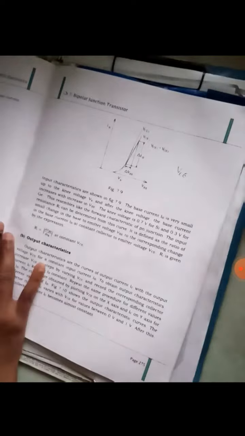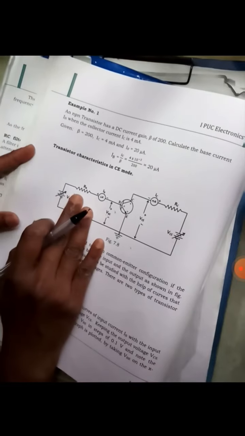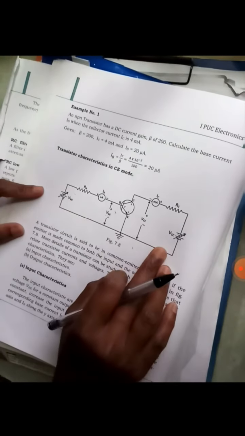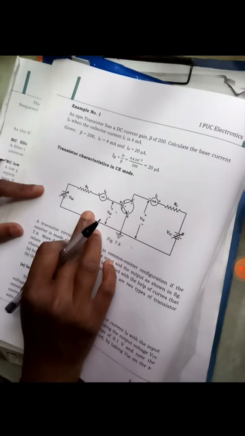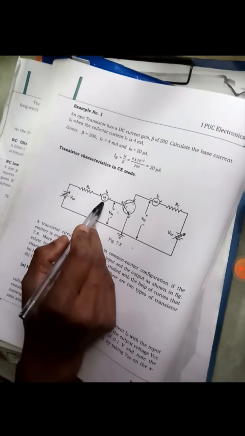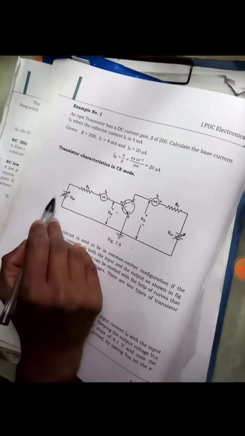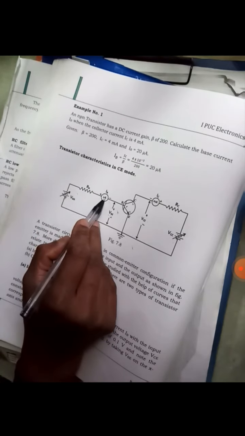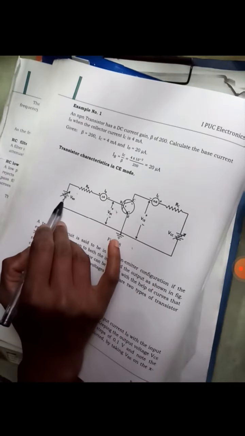In the output characteristics, we will be varying the output while maintaining the input as a constant value. While varying the output, we keep the input constant. But here we are going to vary VBB and maintain a constant IB value. I set IB to some value and keep it constant. With the help of this, I'll set this IB value to some constant value. Next, I am not going to vary that.